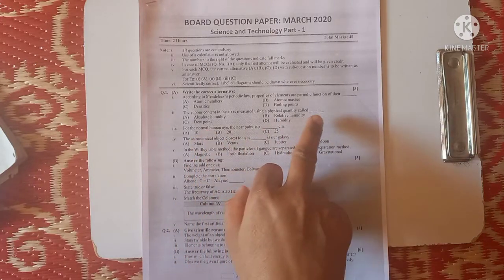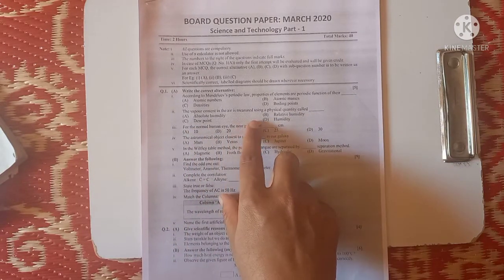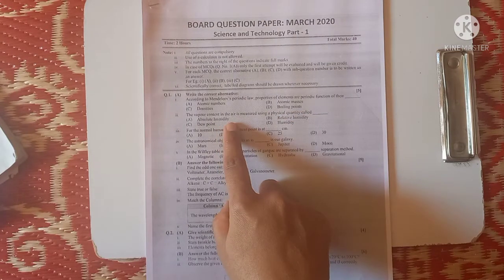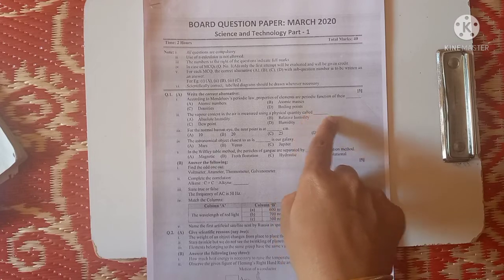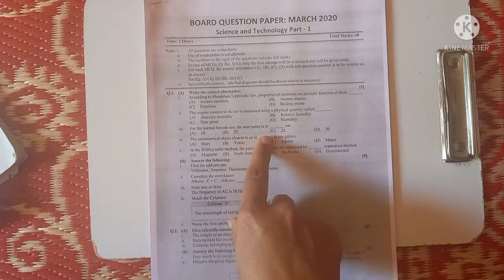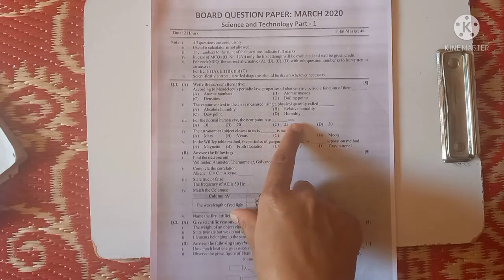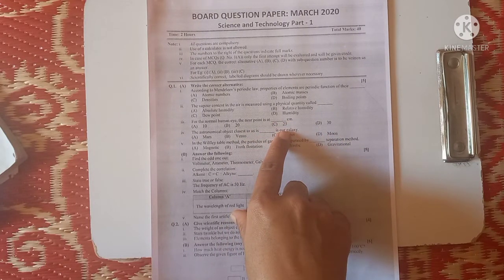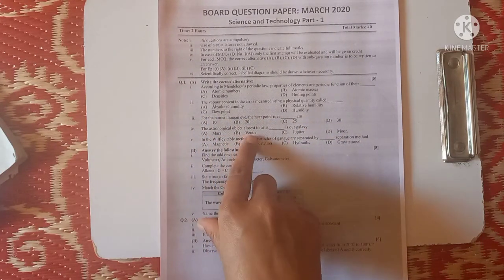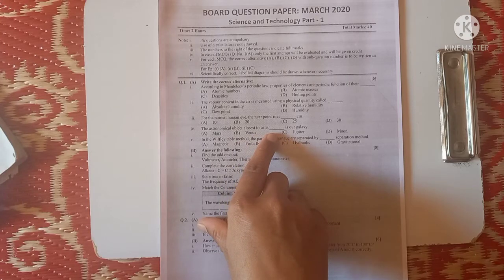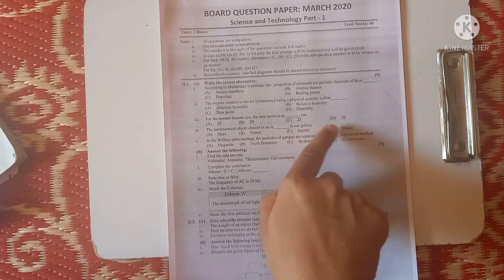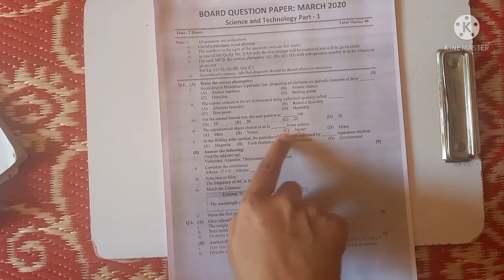Second question, same. The vapor content in the air is measured using a physical quantity called absolute humidity. So you write absolute humidity here and underline this word. Then, for a normal human eye, the near point is at 25 centimeters. So you underline 25 centimeters and write this whole sentence. Then, the astronomical object closest to us in our galaxy is the moon. So you write this whole sentence first and underline the word moon.